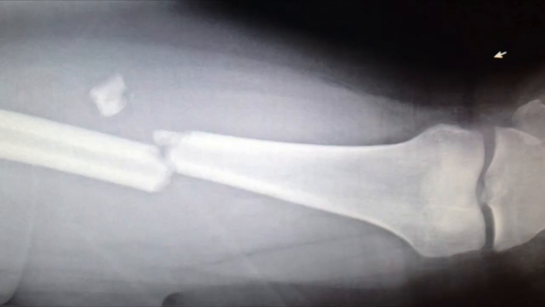X-rays are being used because they are useful in detecting abnormalities within the body. It is a painless and non-invasive way to help diagnose problems.